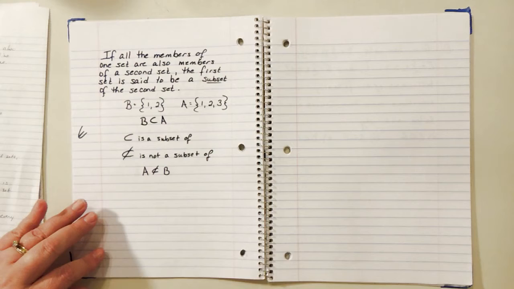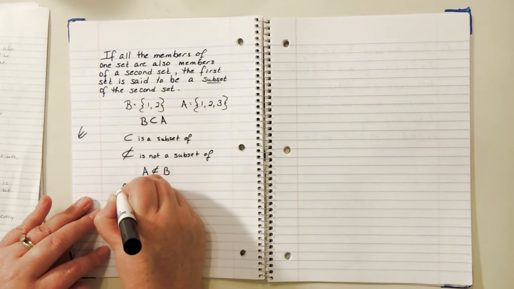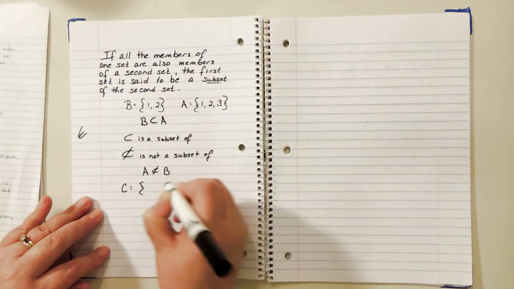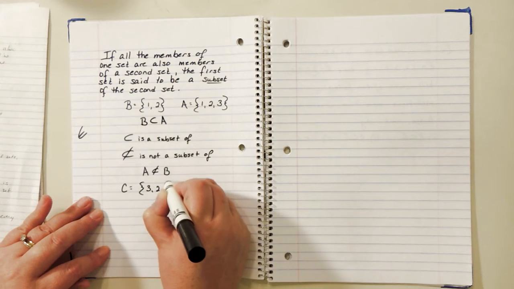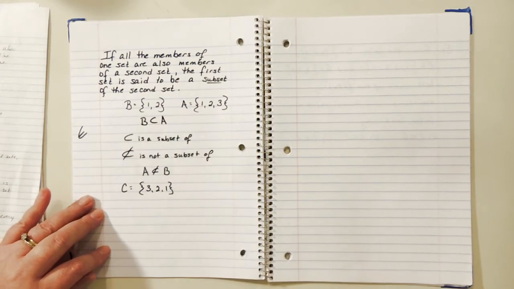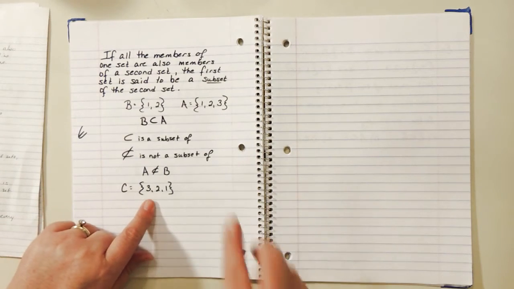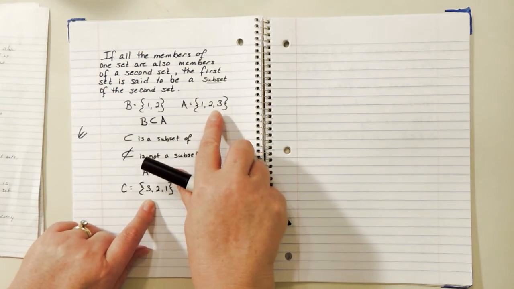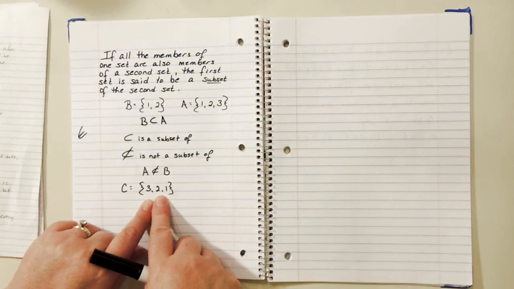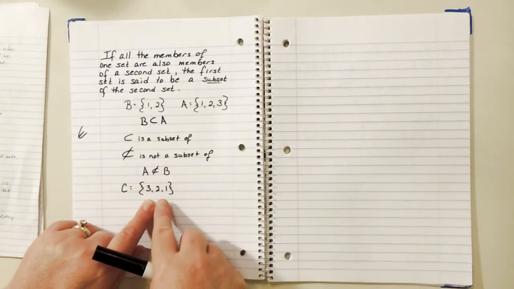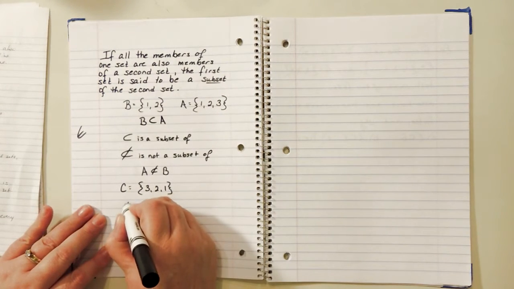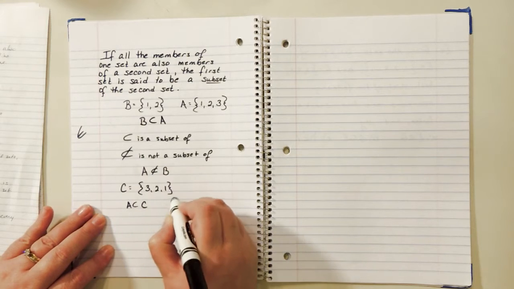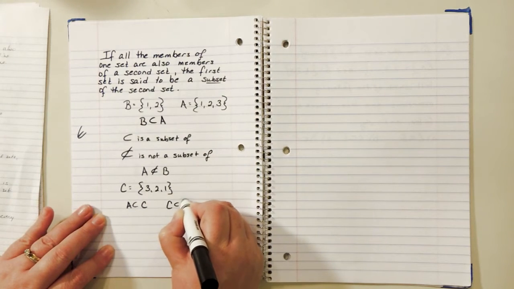If we add another set, C, that contains the members 3, 2, and 1, then C is a subset of A, and A is also a subset of C because they both have the same numbers. They're equal sets. So A is a subset of C, and C is a subset of A.